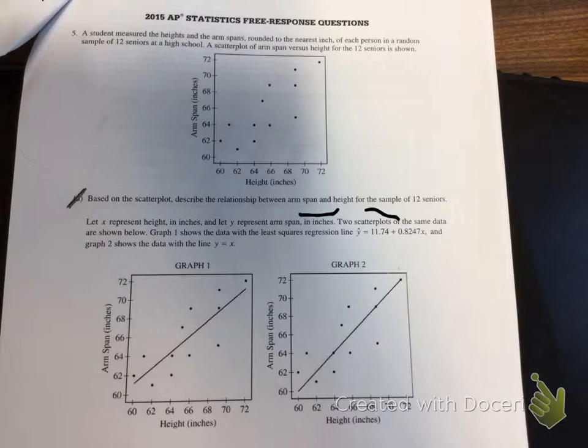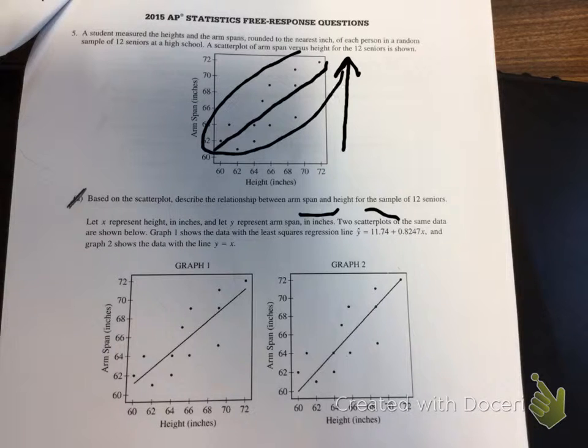So, when it asks us to describe, they're looking for shape, trend, and strength. Starting off with shape, it's obviously pretty linear throughout the scatter plot. So, that addresses shape, and then in terms of trend, as x goes up, the y's also tend to go up. So it's a positive relationship, and in terms of strength, it's moderately strong, and also there don't really appear to be any outliers.